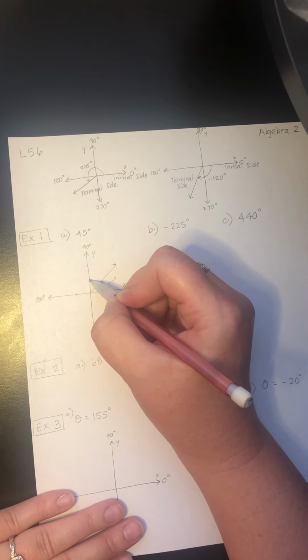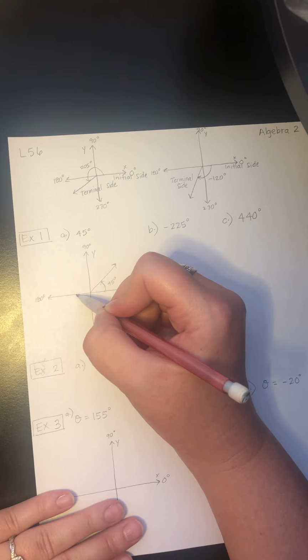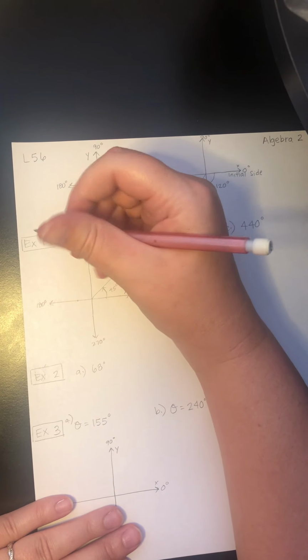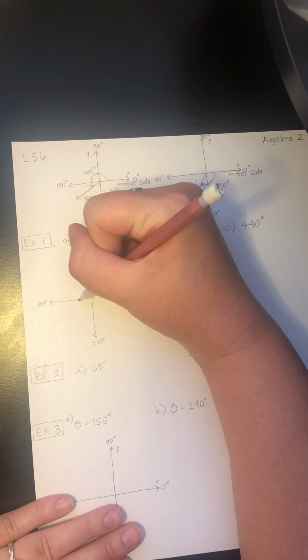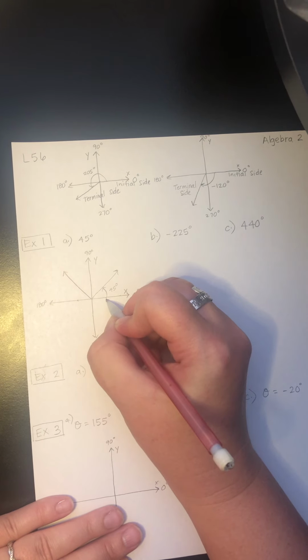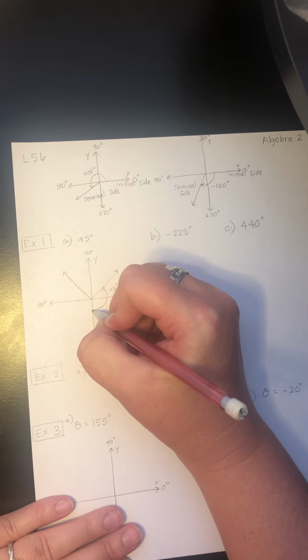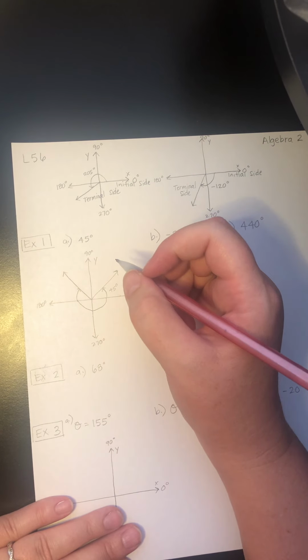If we went here, we'd be at negative 270, which we don't want. But if we go just a little bit more, it's halfway between negative 270 and negative 180. So we started at 0, went to negative 90, negative 180, negative 225 degrees.